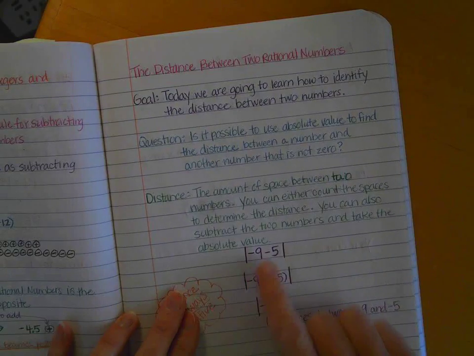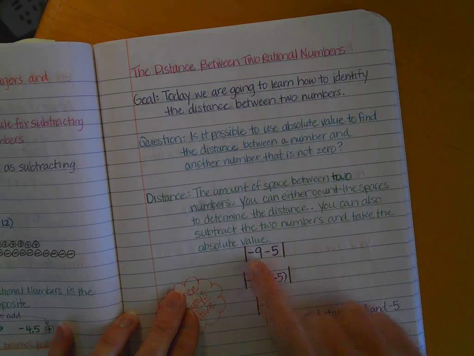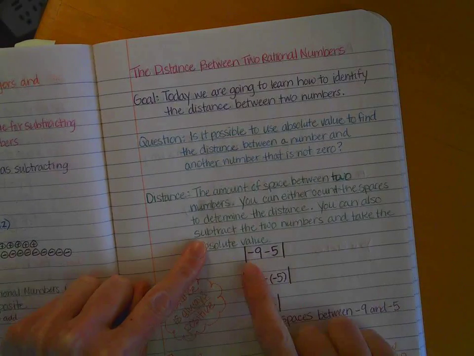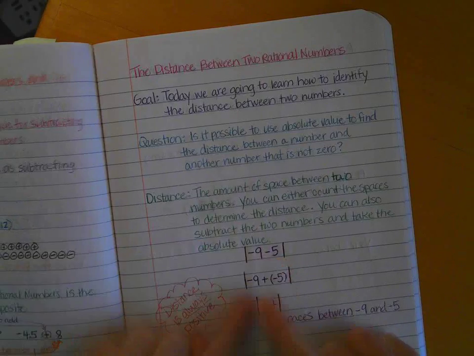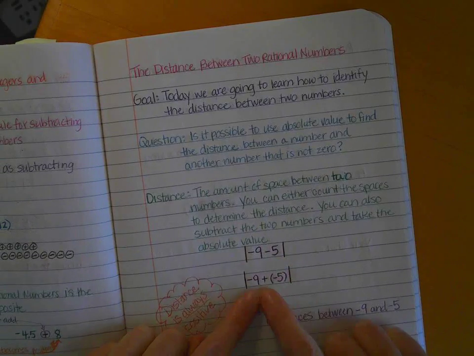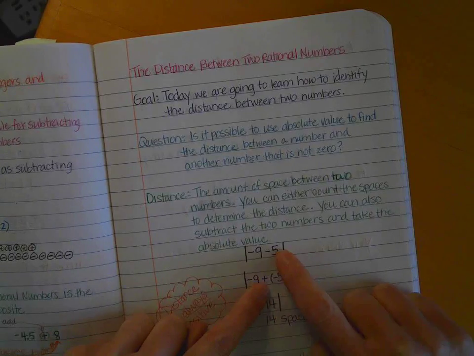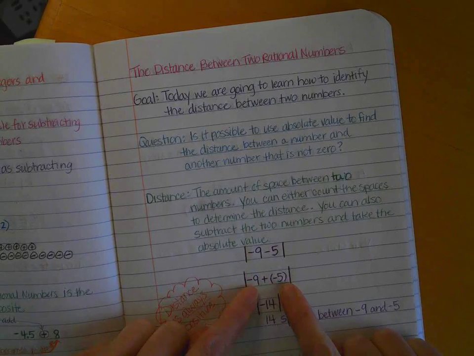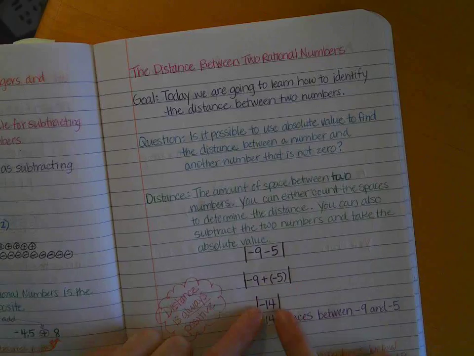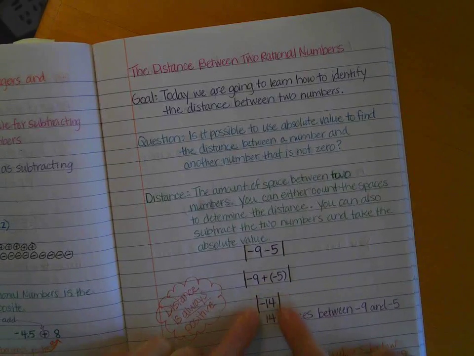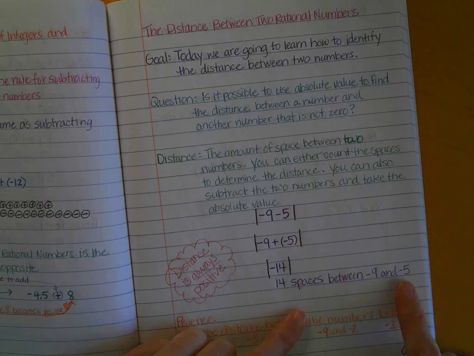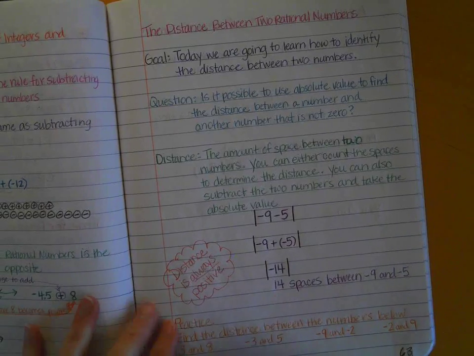Okay, some more examples of this: what if we're trying to find the distance between -9 and 5? Because we're subtracting, remember, -9 minus 5. So I have -9. Subtraction problems become adding the opposite. So the opposite of 5 is -5. So I have -9 plus a -5. -9 plus a -5 is a -14. Take the absolute value of -14, and I have now found that there are 14 spaces between -9 and 5. So the distance would be 14.